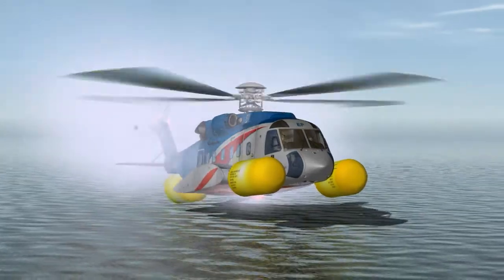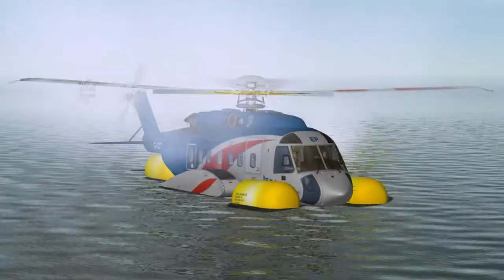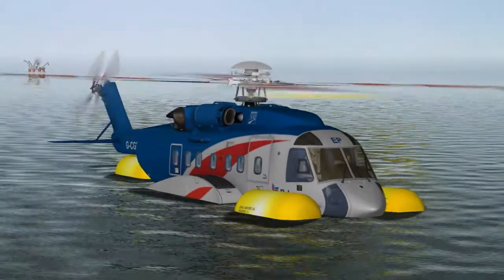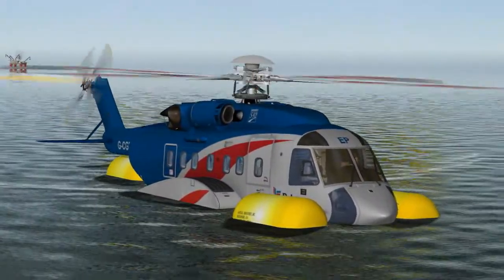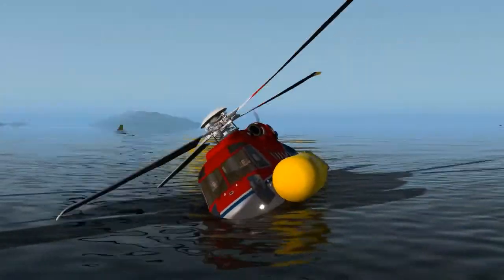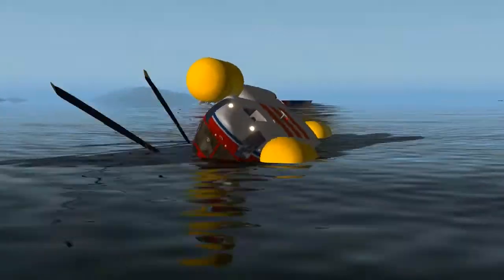You also want to try to cushion your landing and stay coordinated with your flight path as much as you can to reduce side loads, because if it's going to roll over, it's most likely going to roll over along the longitudinal axis.